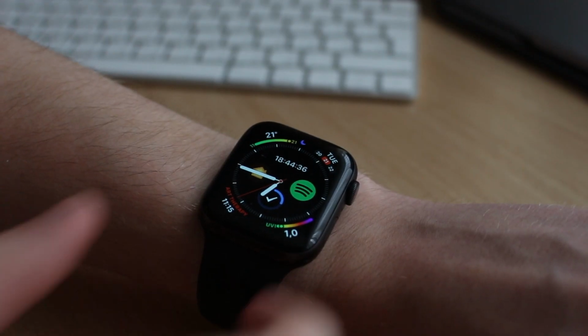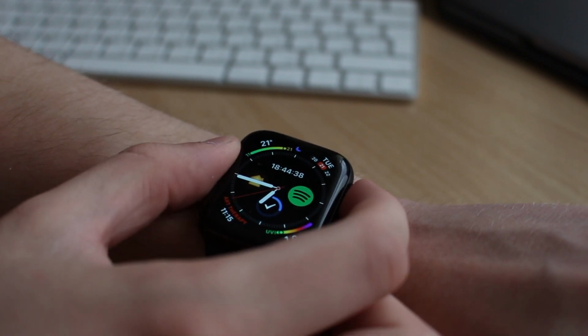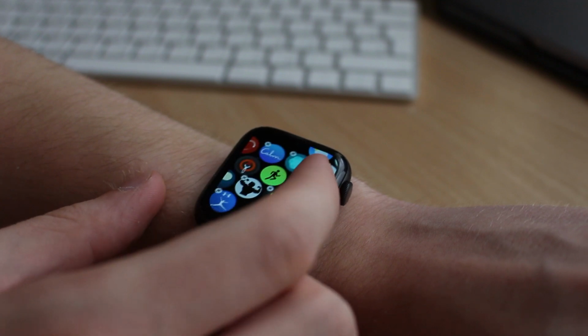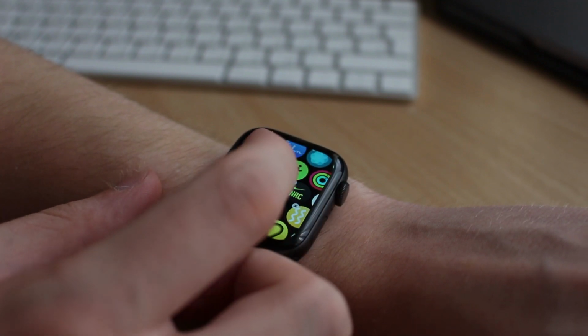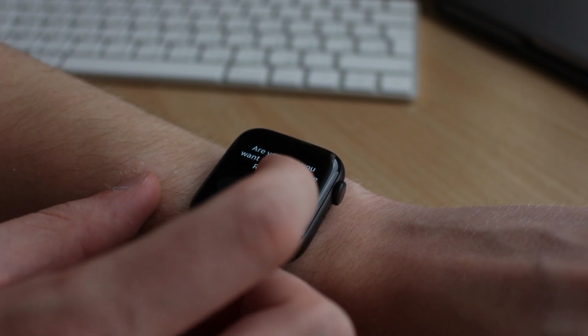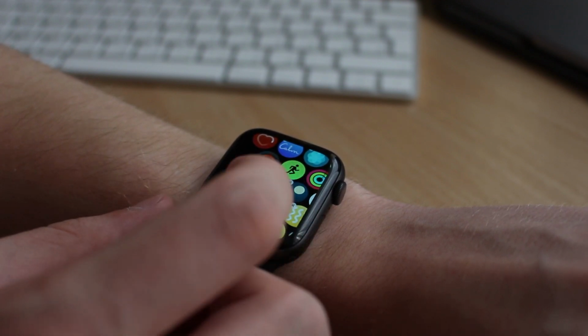With Apple Watch it's really quite simple. First of all, delete unused watch faces. They are funny, they are fancy, they are beautiful, they are animated, but you don't really use them, so there's no reason for them to be there. The second thing is delete unused apps.